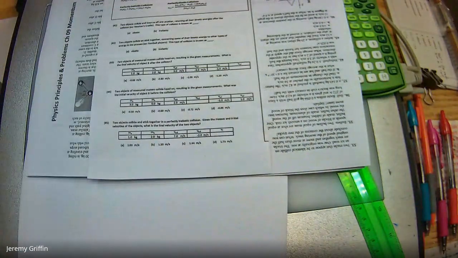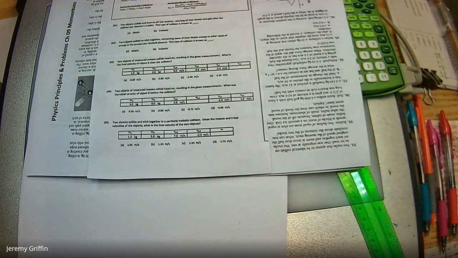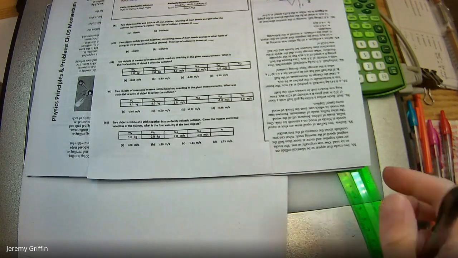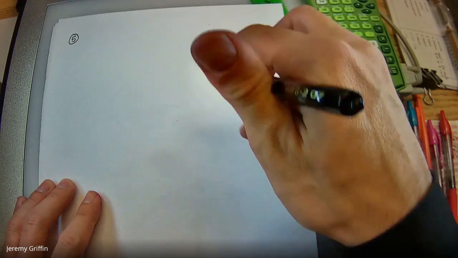So collide and stick together, perfectly inelastic. Given the masses and initial velocities of the objects, what is the final velocity of the two objects after they stuck together? Well, let's chase this down. Zoom out.